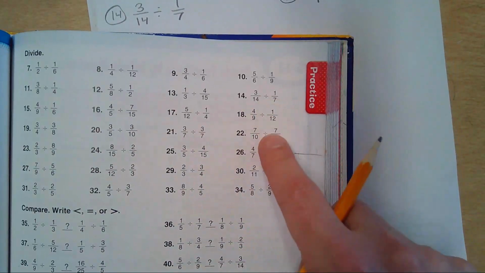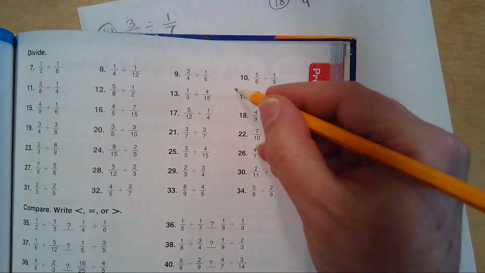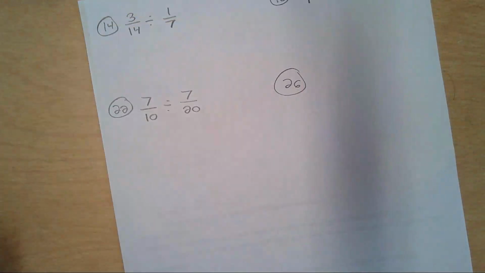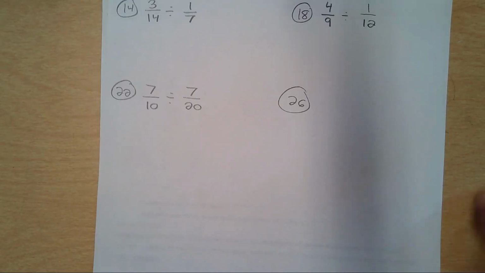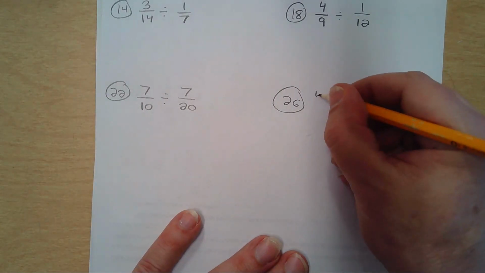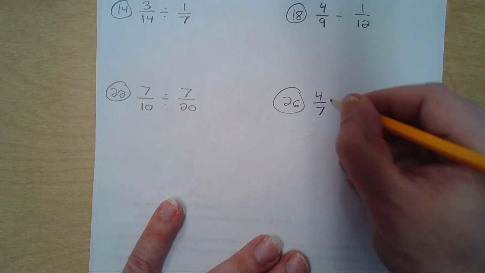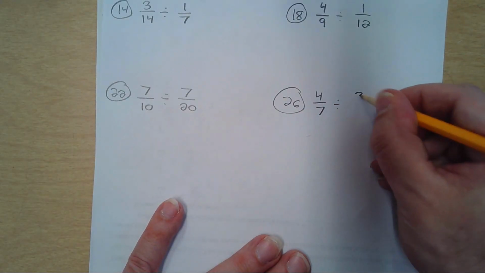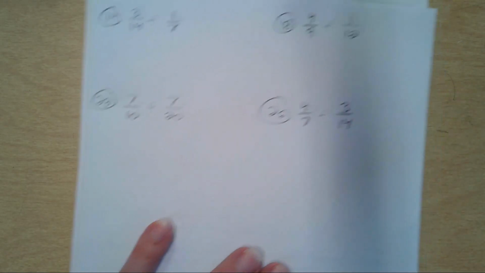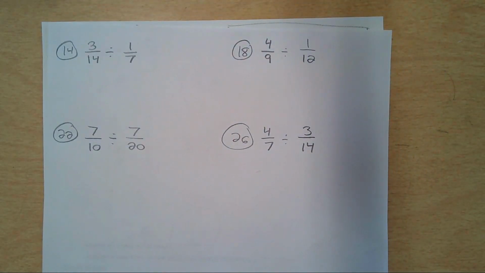14, 18, 22, 26. These right here in the book. They're right in a row there. Usually that's how I do it. So those that are looking at the book, it's easy to find. I just usually grab a row and I just go down most of the time. There they are.